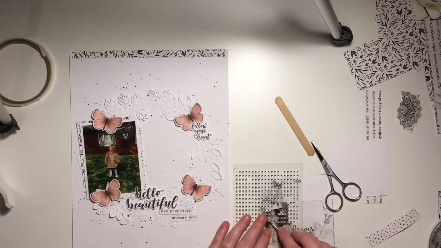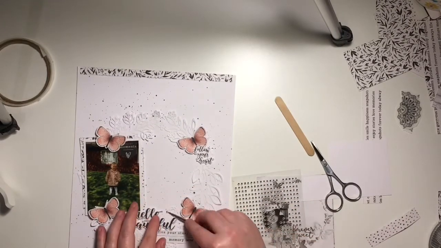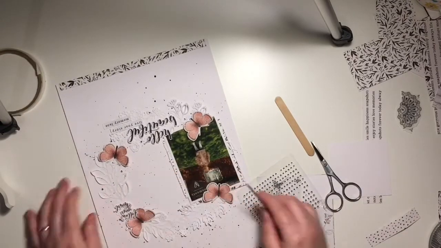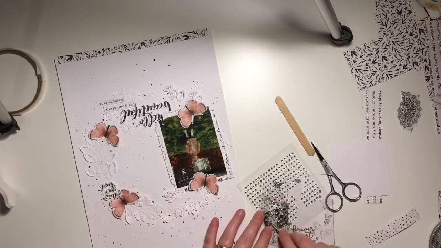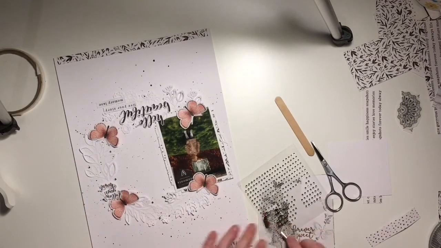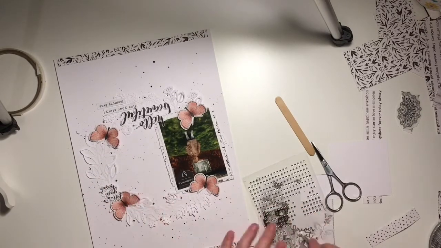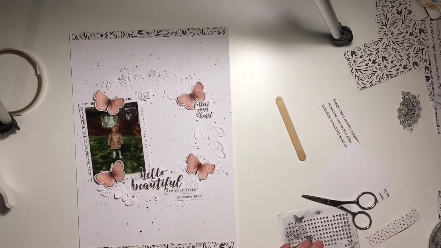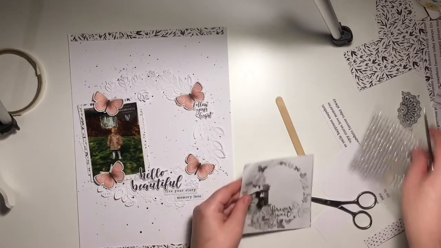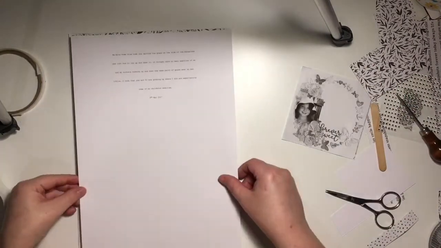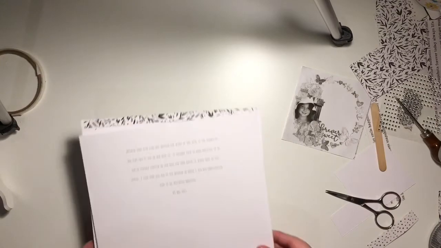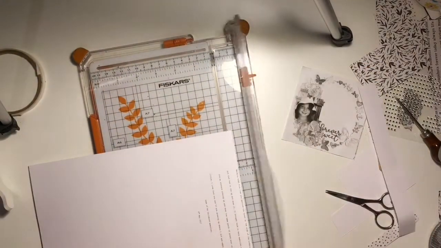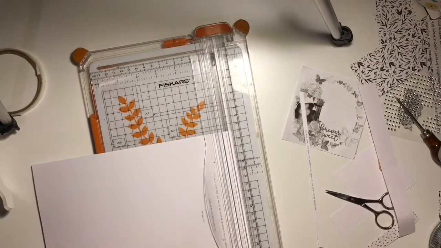I've added another rub-on to the wreath, and I'm going to come in now with some gems and scatter them all around my wreath. In the original layout there was lots of pearls and wood veneer and lots of just little bits which made the circle element on the page. So I wanted to add some little bits just to add a little bit of extra interest and sparkle to my page.